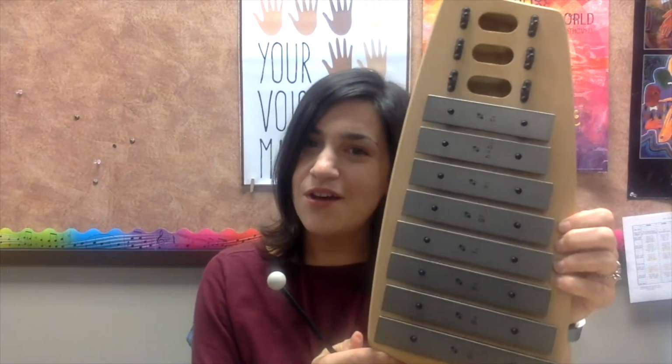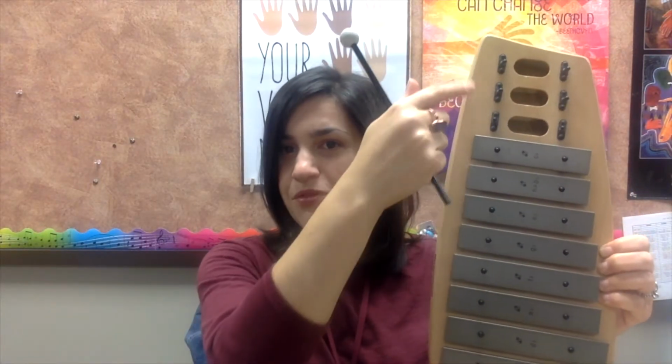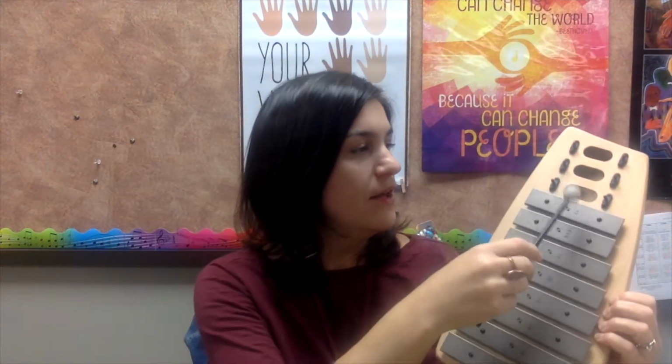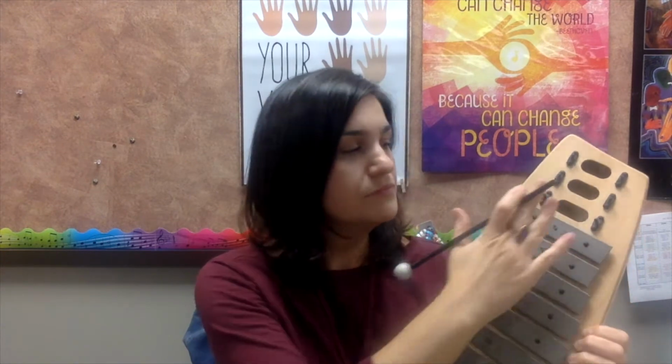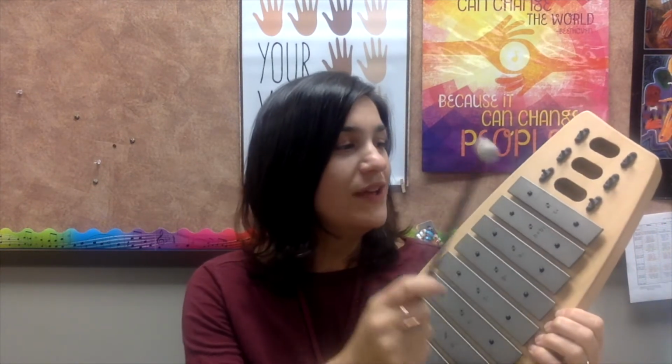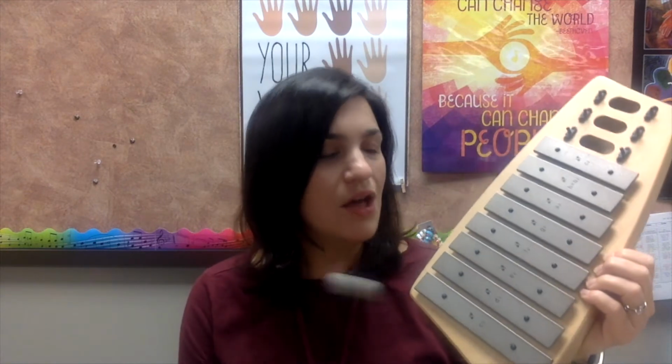For the high-low song, I've removed the top 3 bars. We're just going to use the very bottom one here and the one up here. All right, here we go. This note is high, this note is low, this note is high, this note is low, this note is high, this note is low, this is the high-low song.